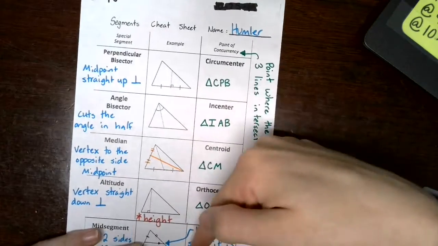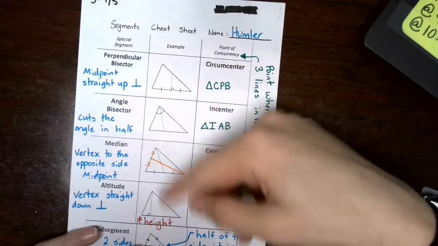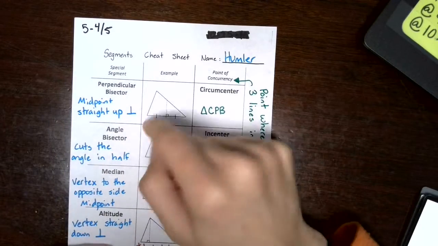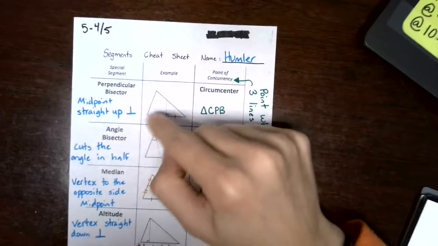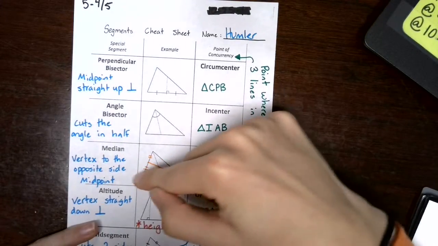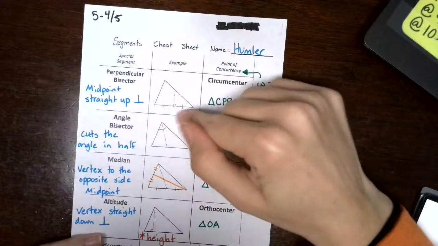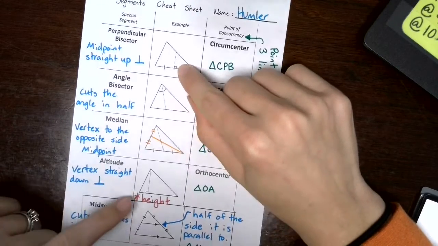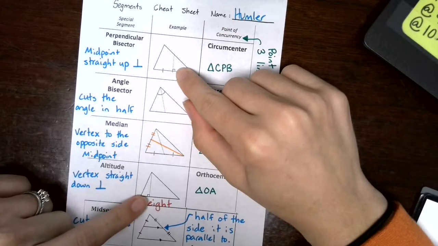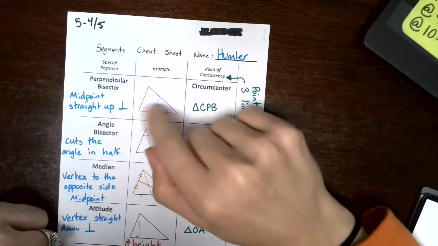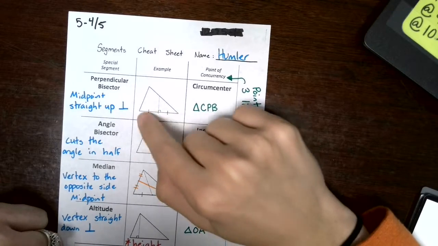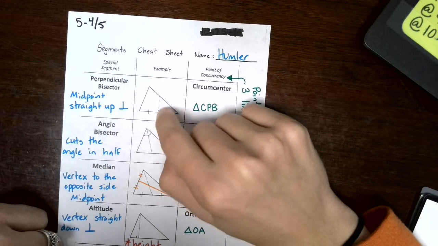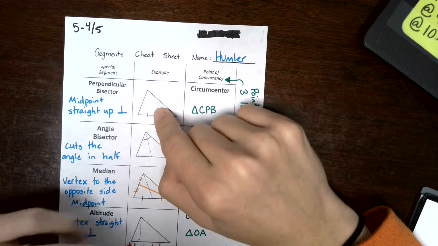Now, each one of these looks very similar to each other. I want you to know that. So this is how we identify it. You have to look for these dash marks, but notice this one also has dash marks. So not only do you have to look for the dash marks, but you also have to look for the right angle. But don't get confused because this one also has a right angle. So perpendicular needs both the dash marks noting congruence and the right angle.